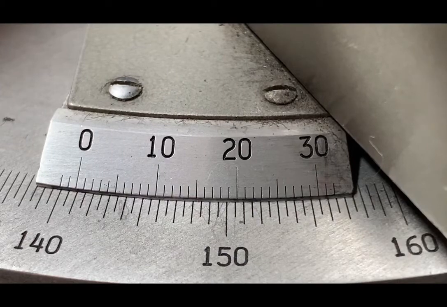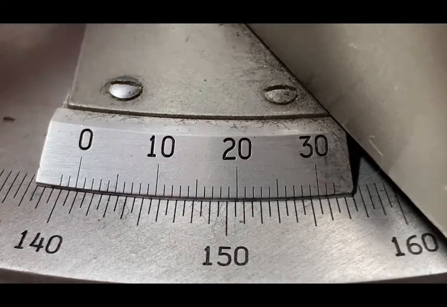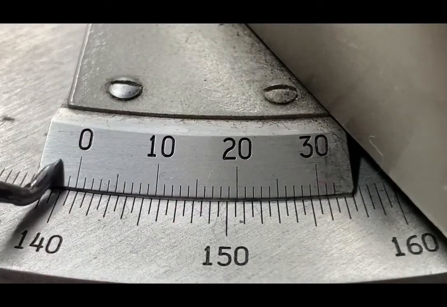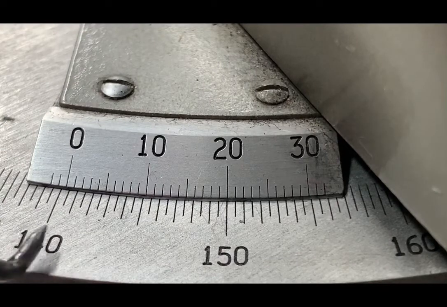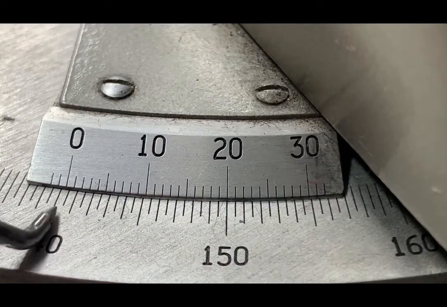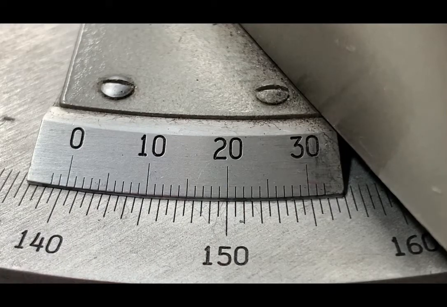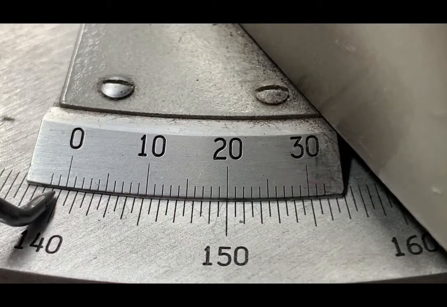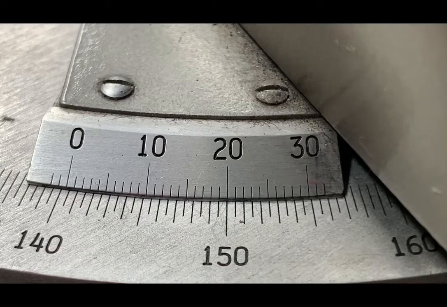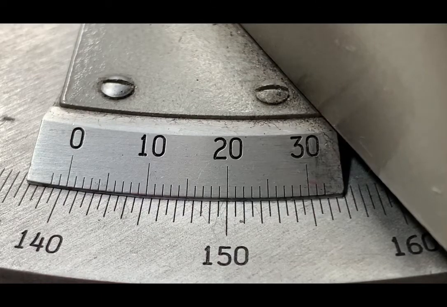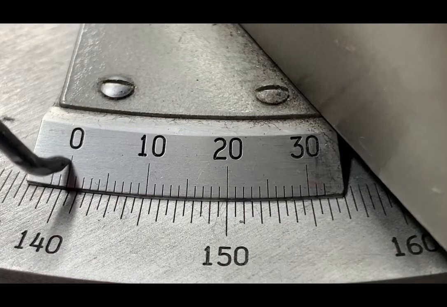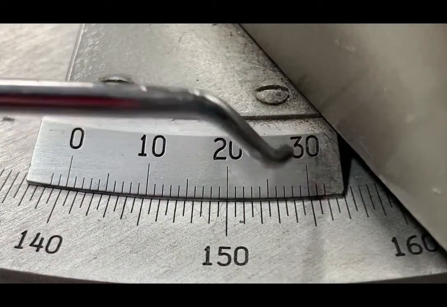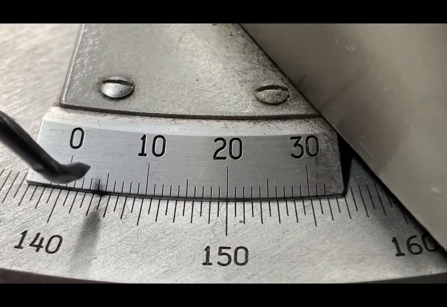So let us suppose that our 0 tick mark on the sliding scale here fell, say, somewhere between 140 degrees and 140 degrees and 30 minutes. Our job is to determine how many minutes beyond 140 degrees we are. And that is done relatively simply. But let me say a few words about this scale first. If you notice, in the distance between 0 and 30 on our sliding scale, there are 30 tick marks.